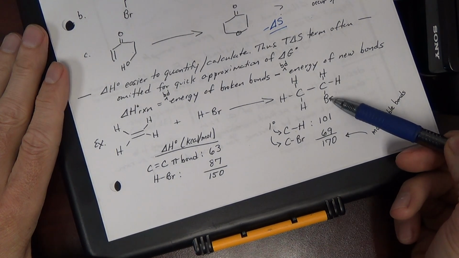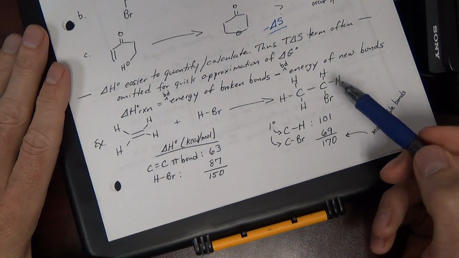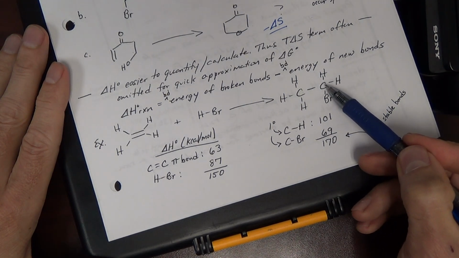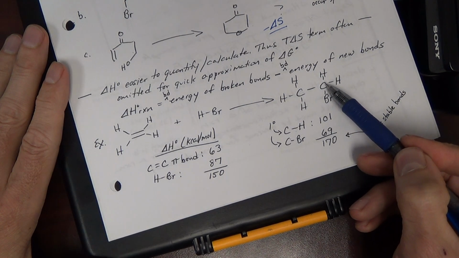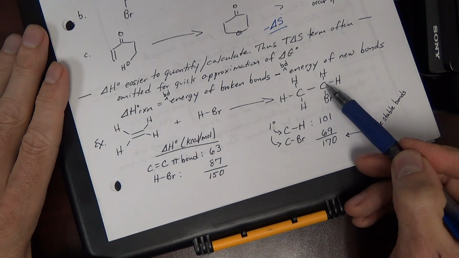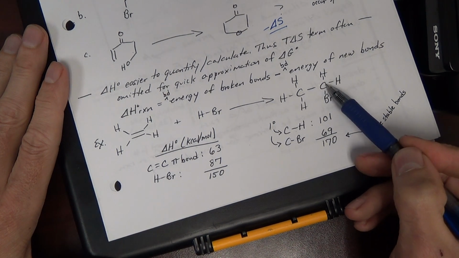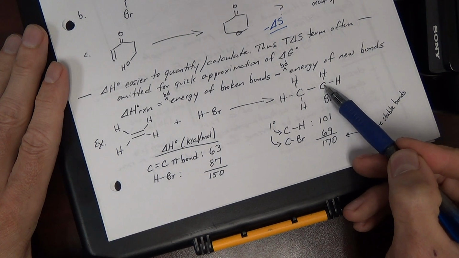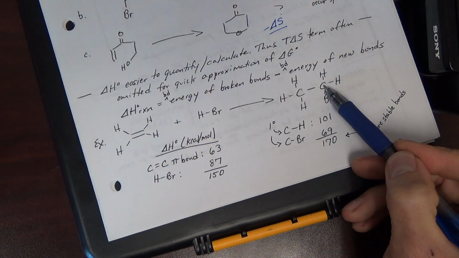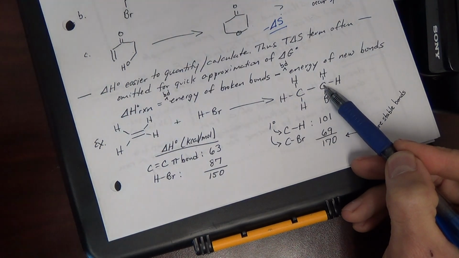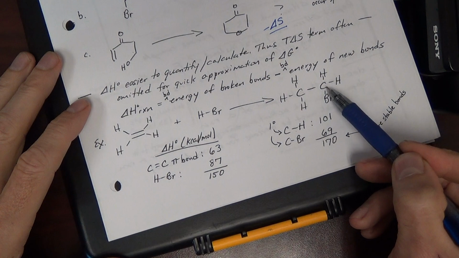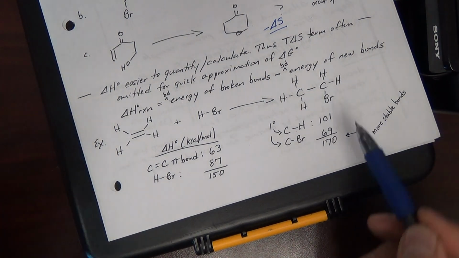Carbon-bromine bond is formed. But we can distinguish what type of carbon this is. It's a primary carbon because that carbon is bonded to just one other. Often tables will have different types of bonds depending on if the carbon involved is primary, secondary, or tertiary, etc. This is a carbon-bromine and the carbon is primary.